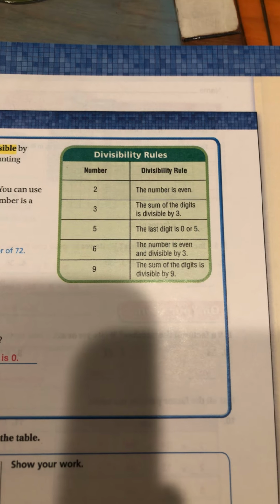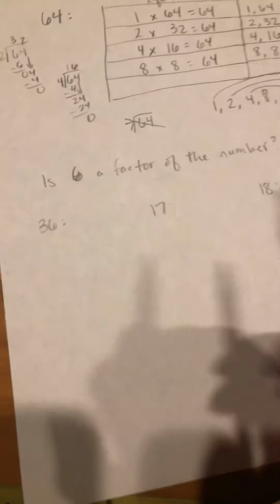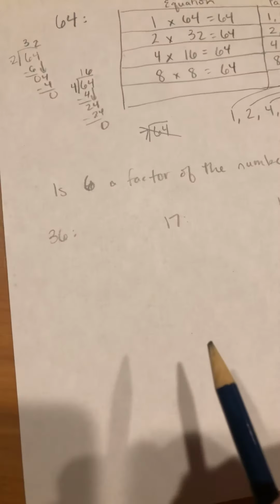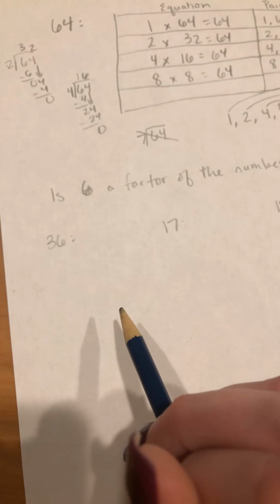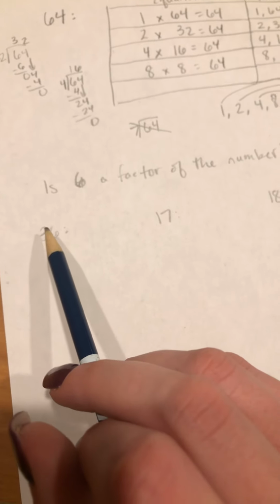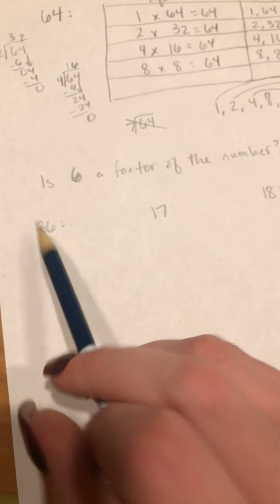Well, if I look at my divisibility rule, the number needs to be even and divisible by 3. My divisibility rule for 3 is the sum of the digits is divisible by 3. So here I don't necessarily need to solve, I just need to figure out that the divisibility rule applies. So 36, is the number even? Yes. Is it divisible by 3? So when I add these up, 3 plus 6 is 9. 9 is divisible by 3.